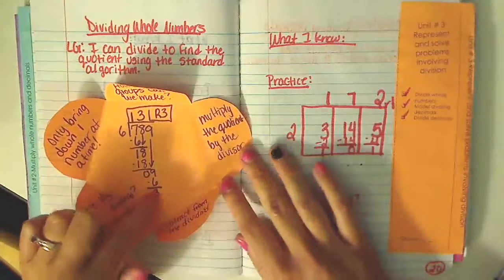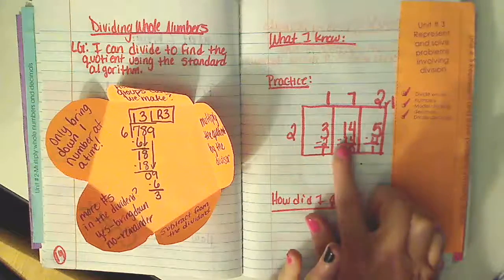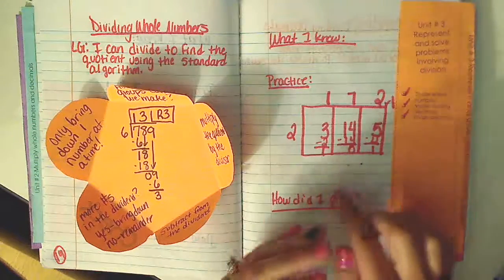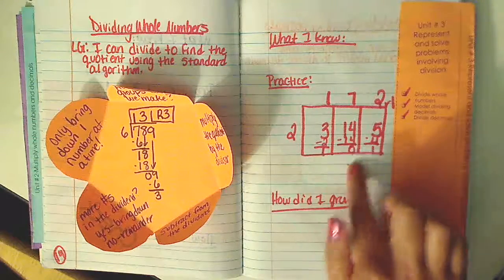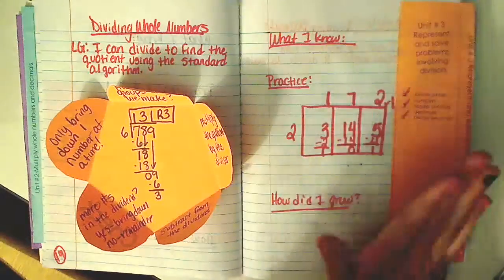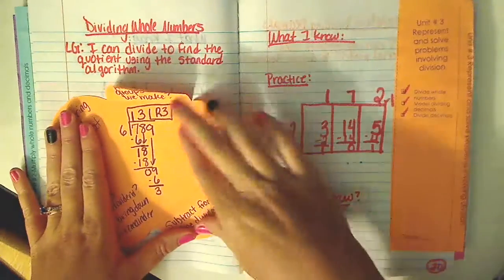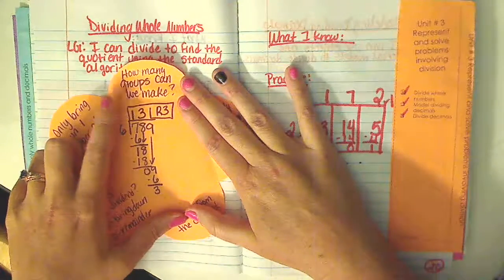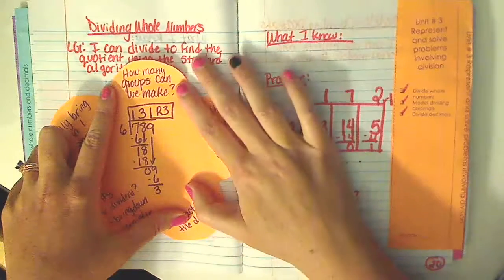We do focus on that, but there is another way that I show the students how to divide as well, and I'll show that way to you also. For me, honestly, as an adult, this way made so much more sense when I learned how to do it this way, but I tell the kids I'm fine with either one. The main thing is really getting the kids to start asking themselves, how many groups can we make?